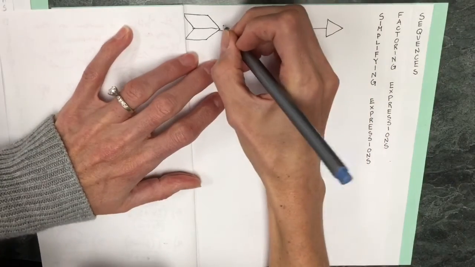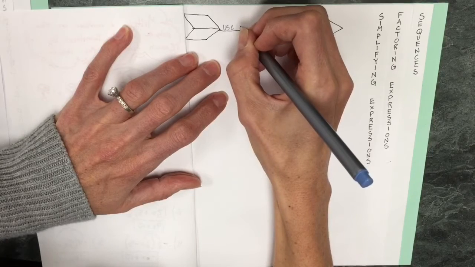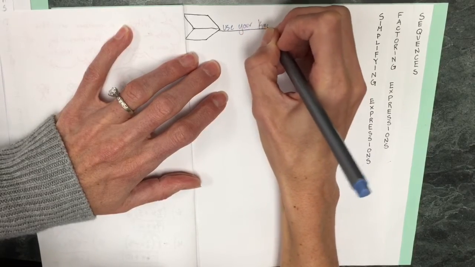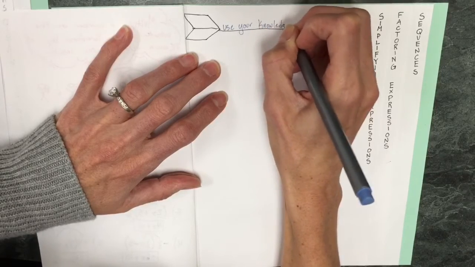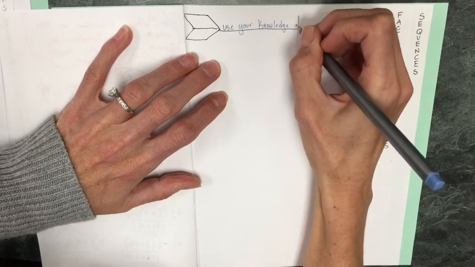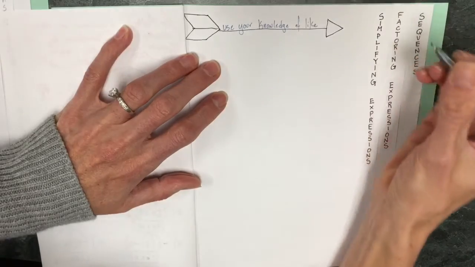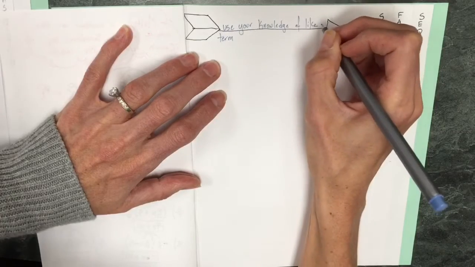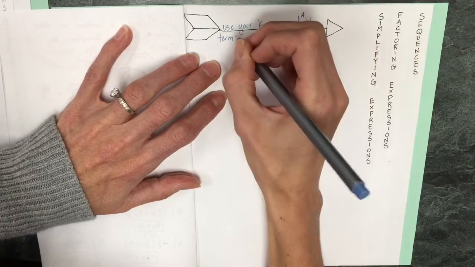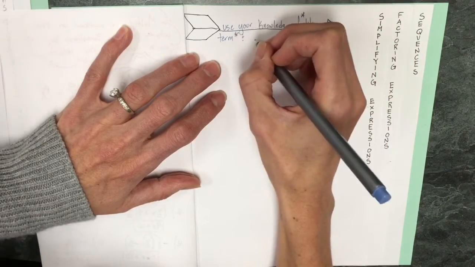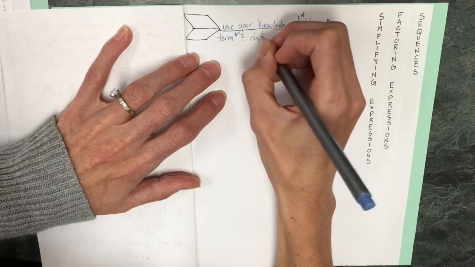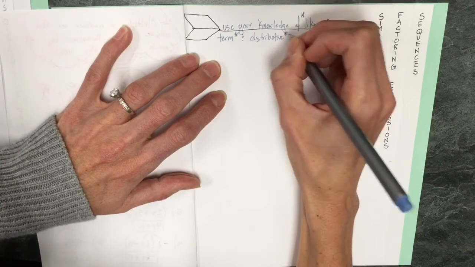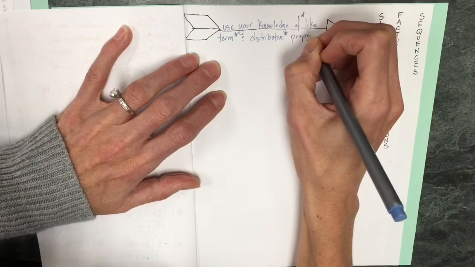Okay, we're going to use your knowledge of like terms and distributive property.